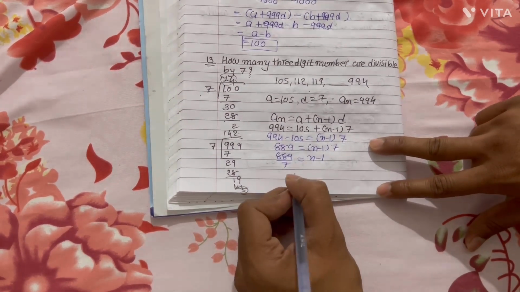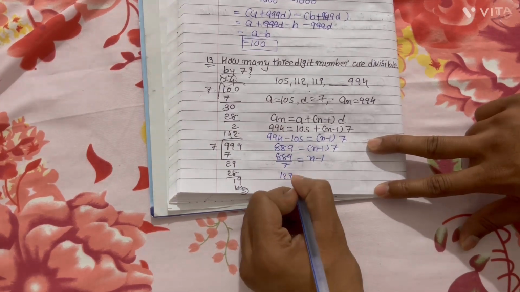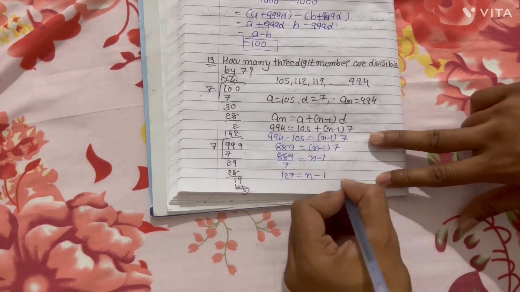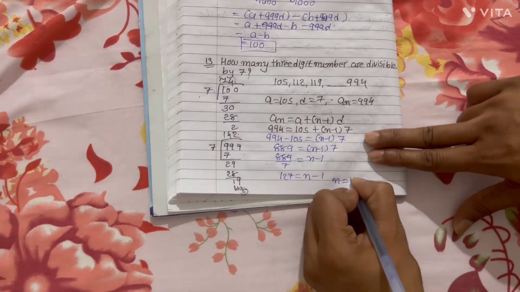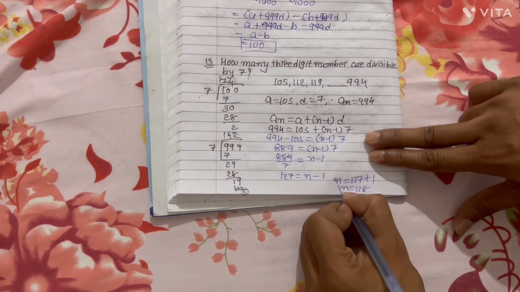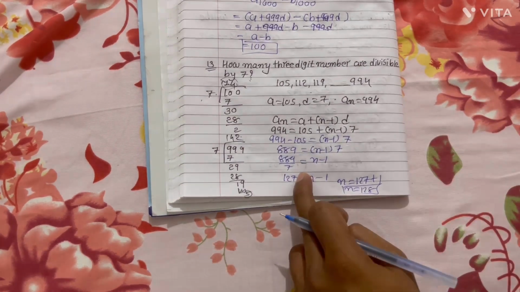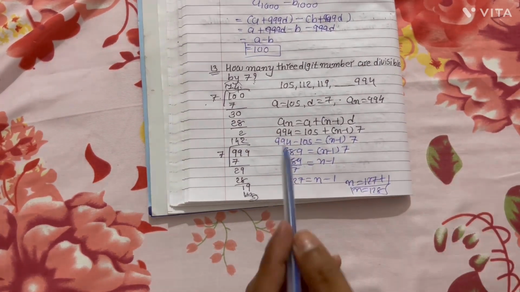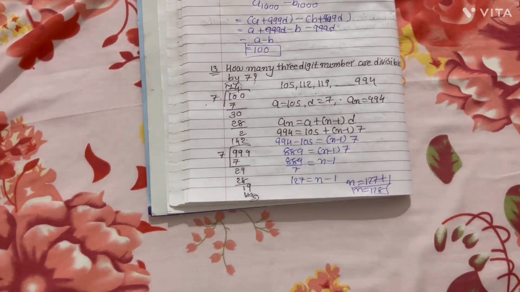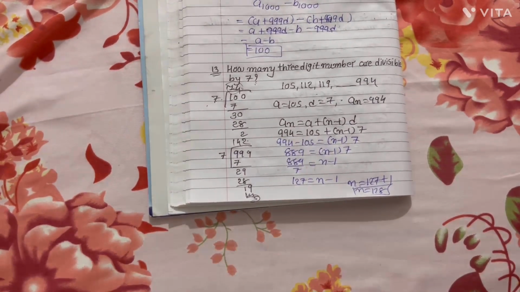So we get 127 is equal to n minus 1, and minus 1 goes to there. So we get n is equal to 127 plus 1. So n is equal to 128. How many three-digit numbers are divisible by 7? Total numbers are 128. If you still have any doubt, then please comment it.